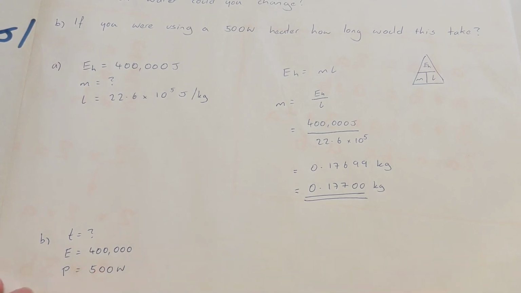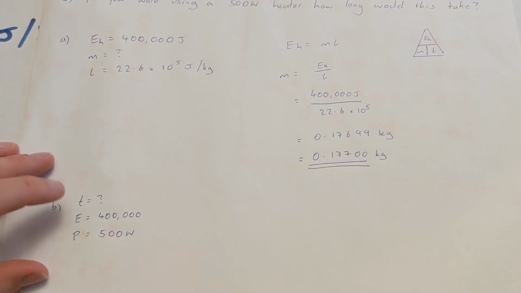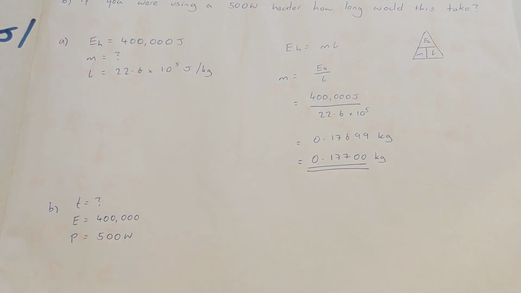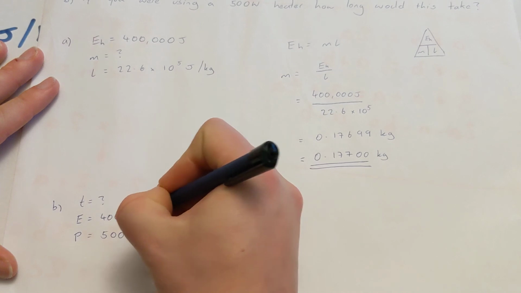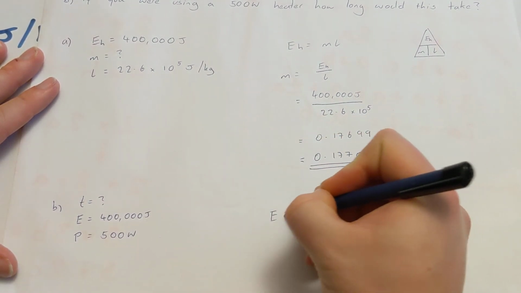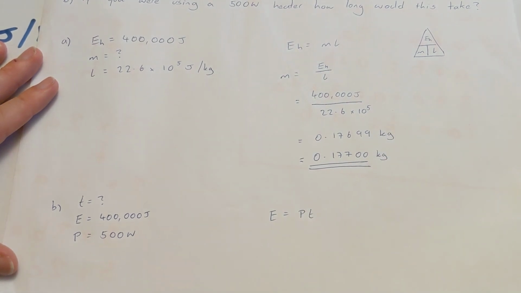So what we have to do now is see if we can remember any equations or look through your datasheet that involve these three terms, okay? Now this equation we've seen in the electricity topic, but it does come up here in the energy one as well, because it deals with energies. And so that equation is energy equals power times time.